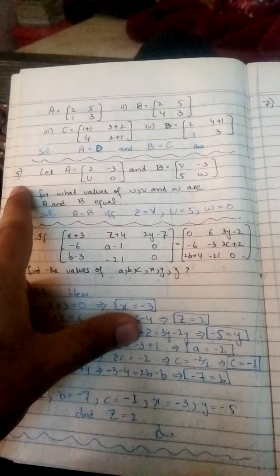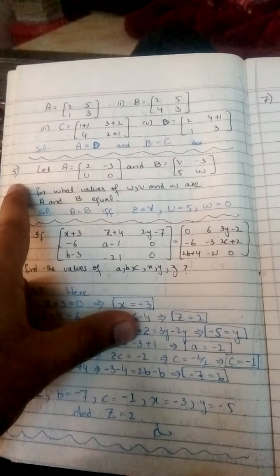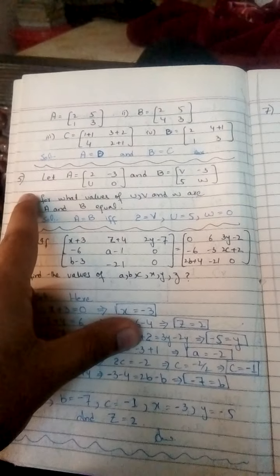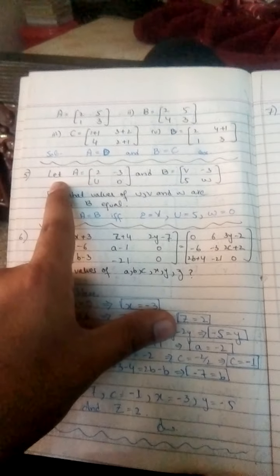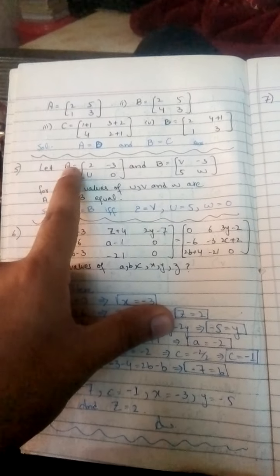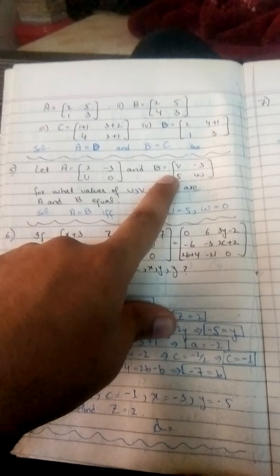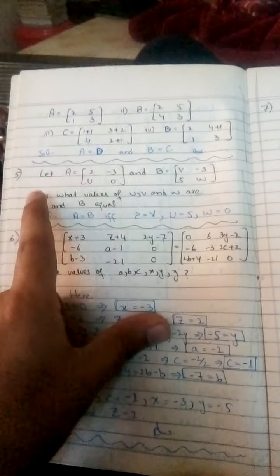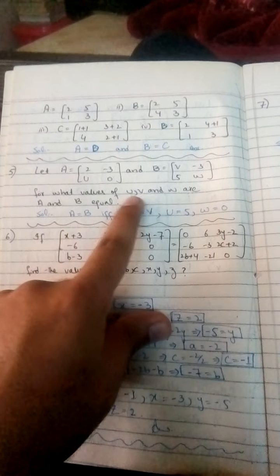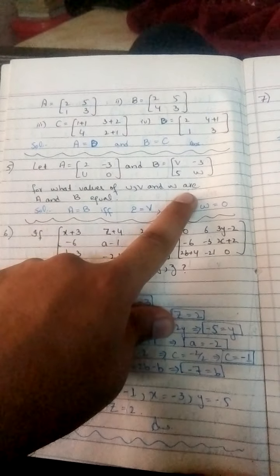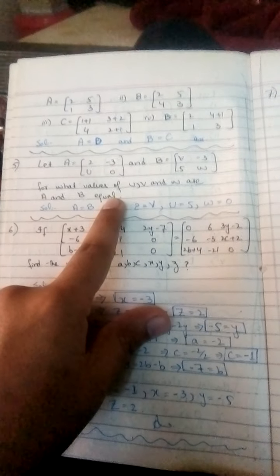of class 9th mathematics of Abbottabad board. So if we see in this question, he says that let matrix A be a 2 cross 2 matrix, and B a 2 cross 2 matrix. So what he says is, for what values of u, v and w are A and B equal?